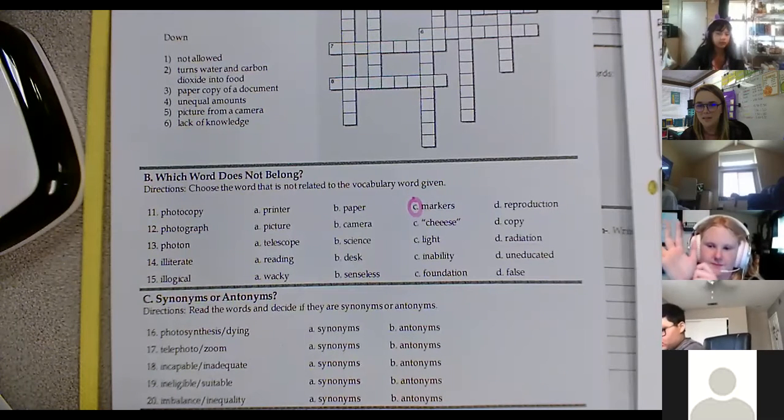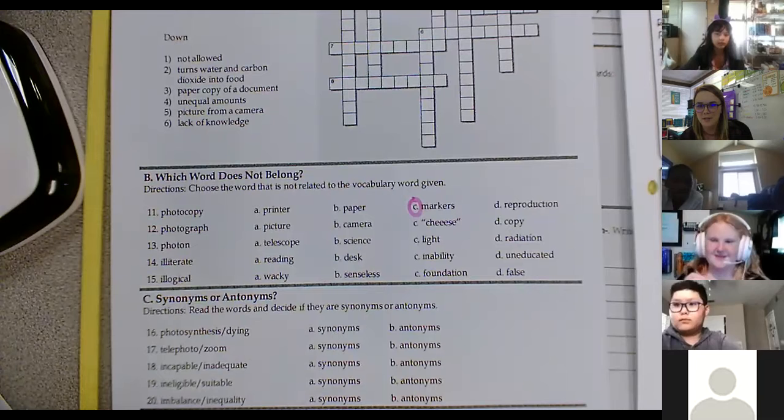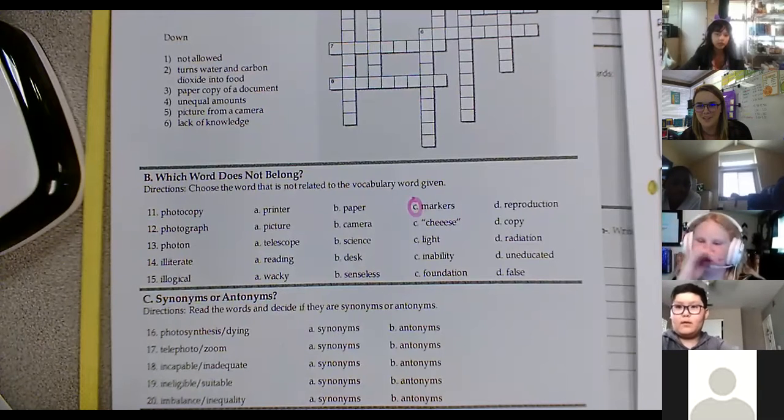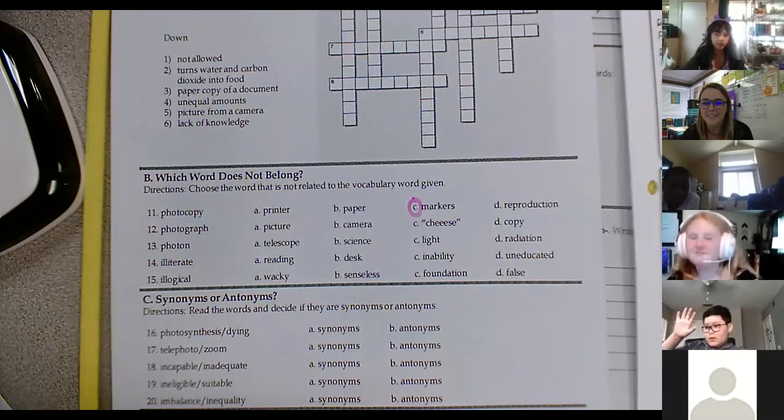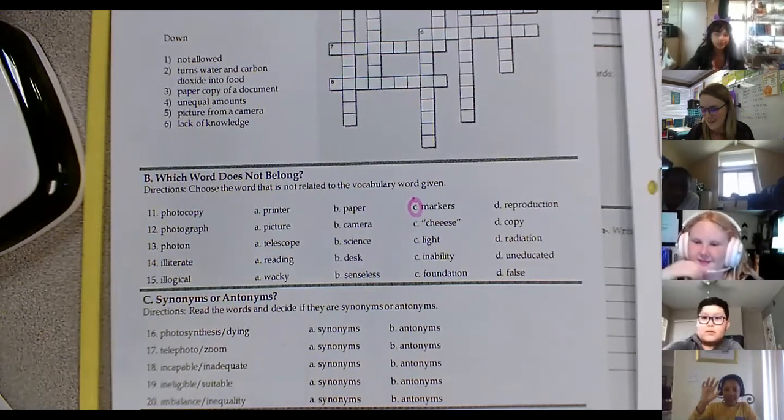Any ideas? McKenna, I see that your hand is up, but I want to see if anybody else wants to share too, and then I'll come to you, okay? Since you just got to share an answer. Damien, what do you think?